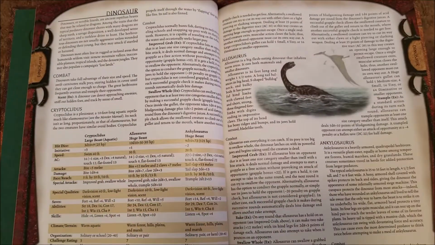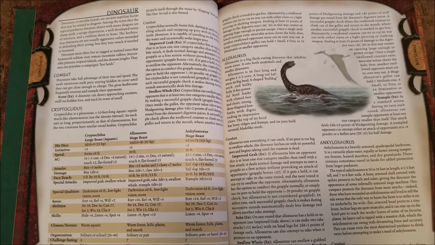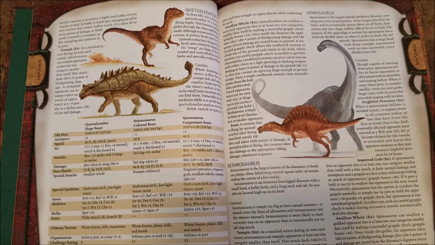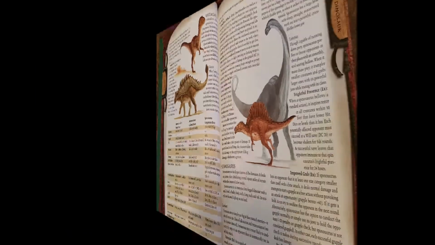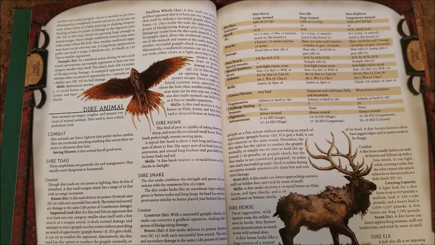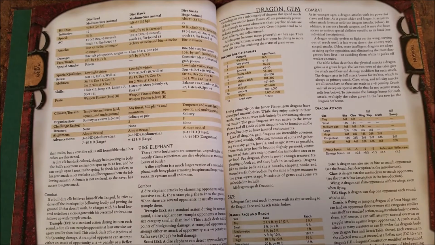And of course, what D&D creature monster book would be complete without dinosaurs? Cryptoclitus, Allosaurus, Ankylosaurus, Quetzalcoatlus, Seismosaurus, and Spinosaurus. And we're going to move through a series of different various regular animals, well, dire versions of these animals. And now we move into one of my favorite aspects, of course, always, is dragons.